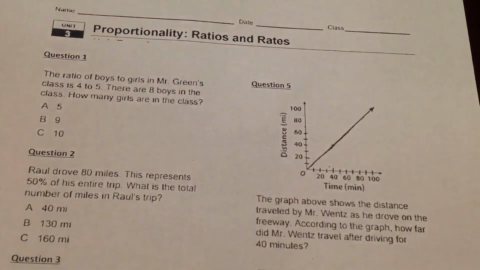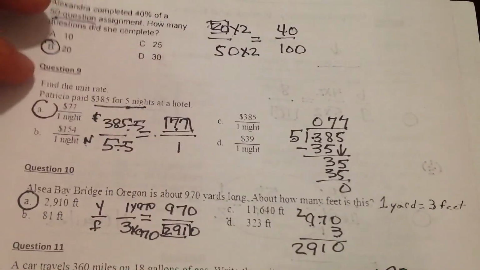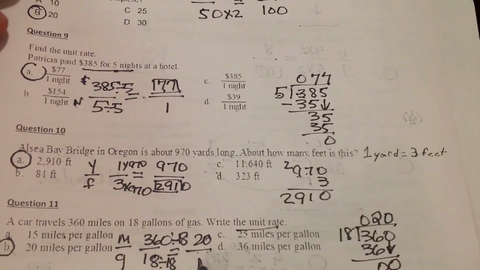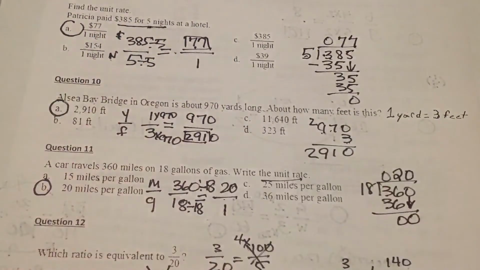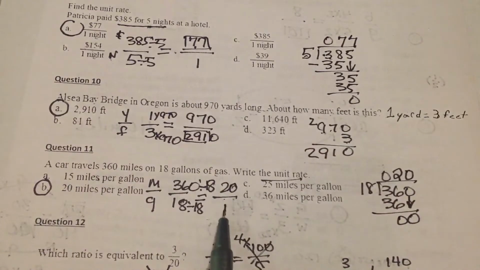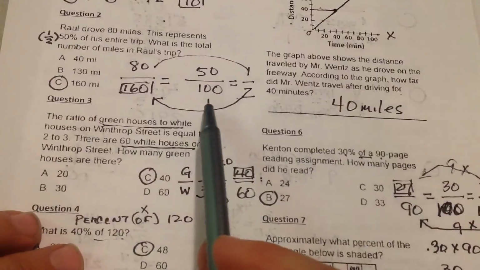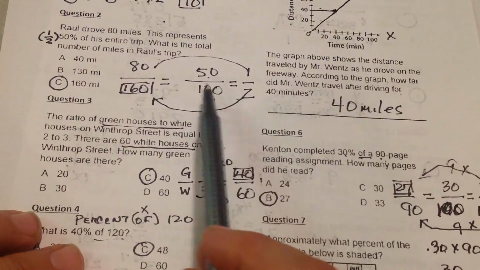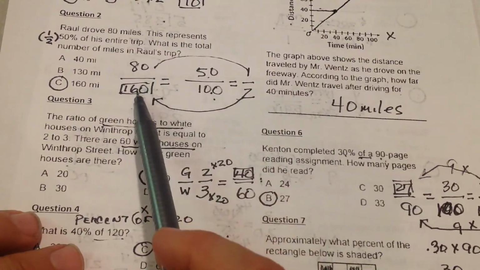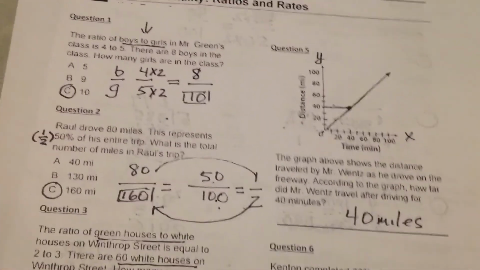When it comes to unit rates, you put a 1 in the denominator in your second ratio. When you're doing percents, you're going to put 100, and the percent over 100, the part over the whole, or the is over the of.